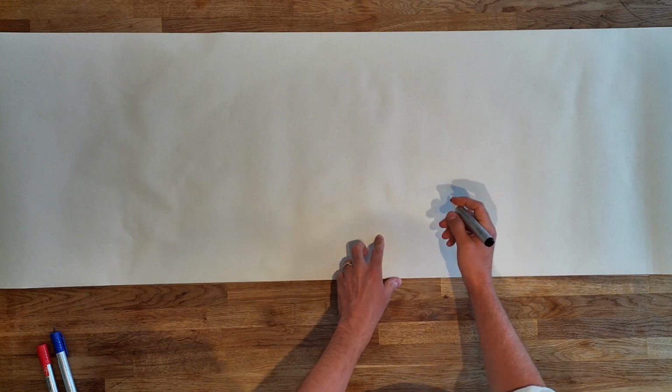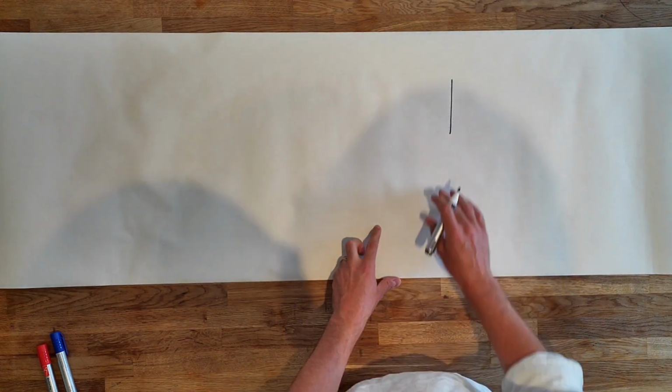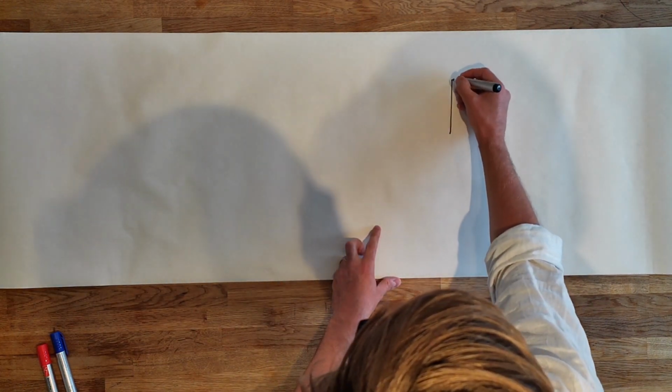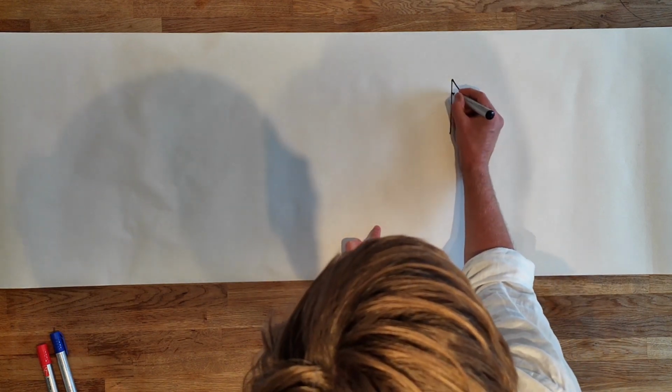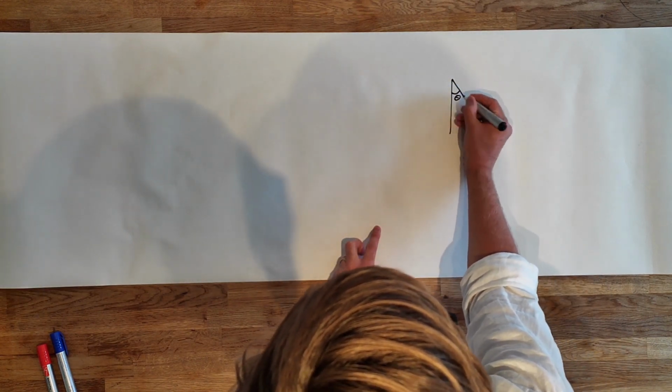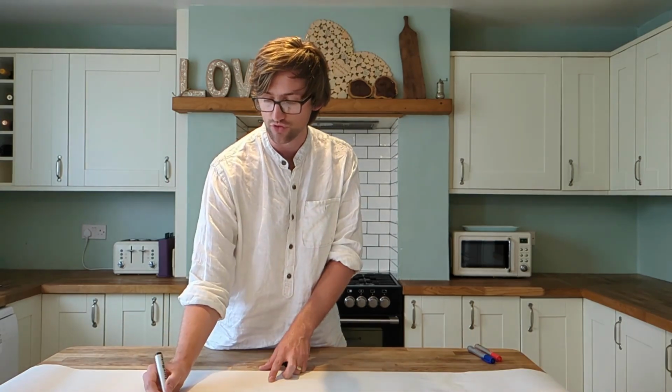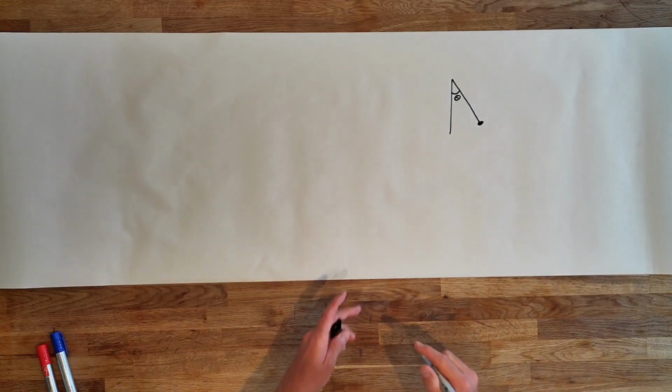So for our pendulum formula, I'm going to start by drawing myself a pendulum. For this, I'm going to take my vertical as the vertical pendulum and draw a bob coming off at an angle, and I'm going to say that that angle is theta, and I'm going to draw my bob as a little circle here. And like any good physicist, we need to turn this into a force diagram. So let's add on the base forces, and then we'll think about how that converts into component forces.